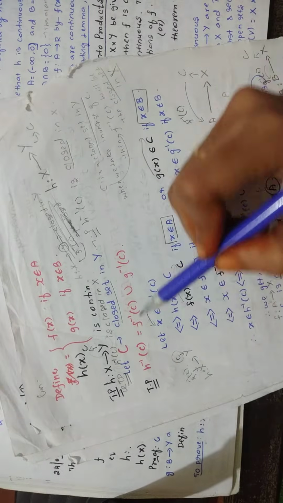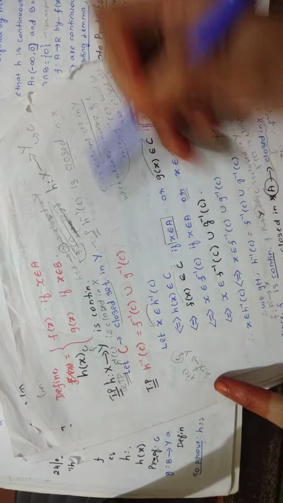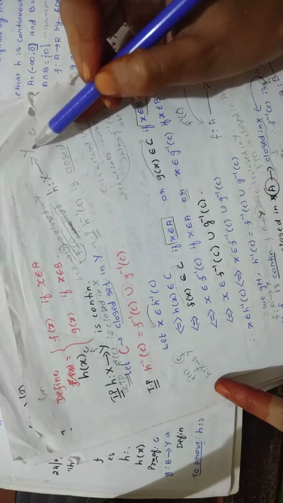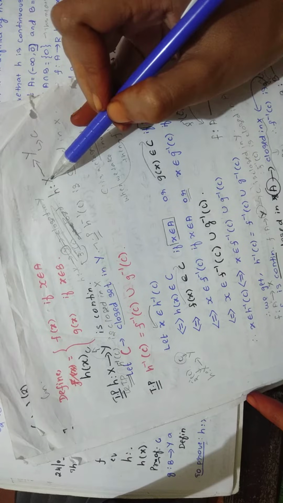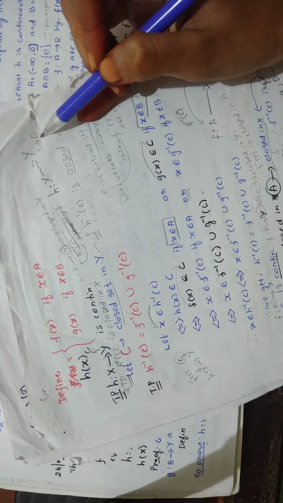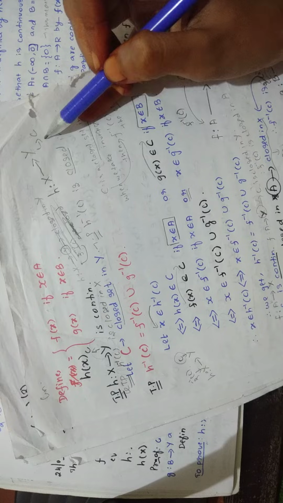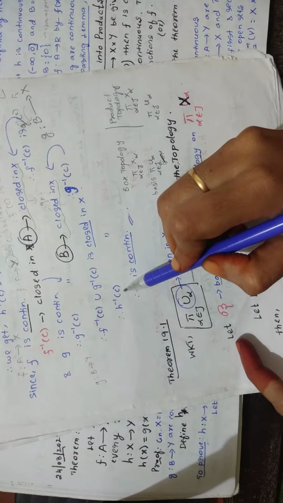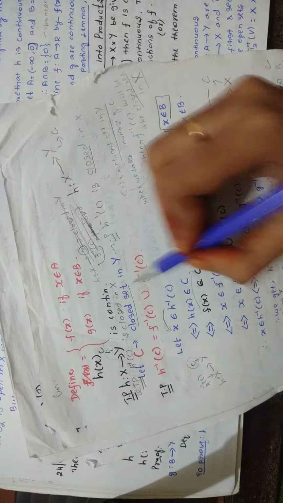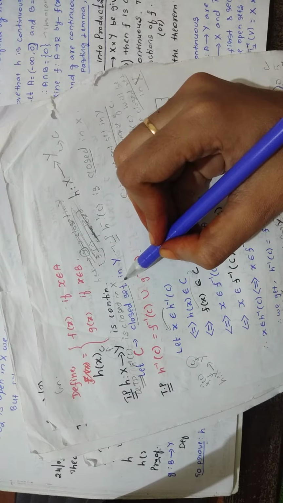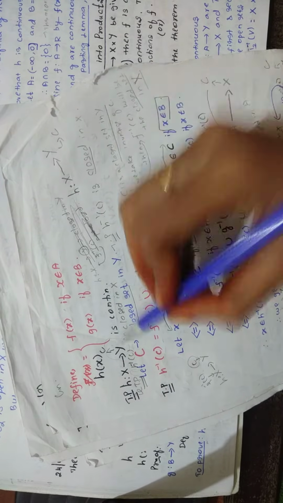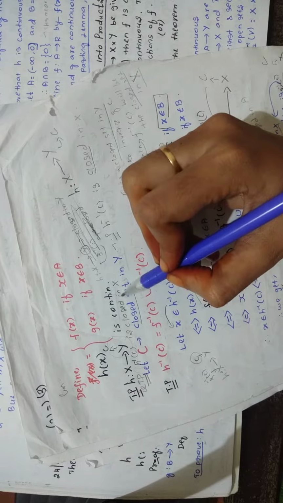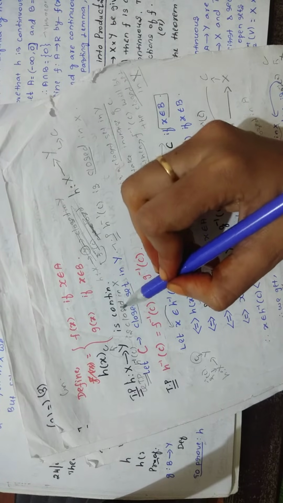So here you are taking a closed set from Y, and you are going to say the inverse of this closed set, where the closed set is C, is h inverse of C, which is closed in X. That is what you are going to say at the end of this proof. So in between, you have to prove this. If you prove this, then obviously this condition will be proved. Sorry, what condition? The condition that h inverse of C is closed in X will be proved, and if this is proved, then h is continuous.